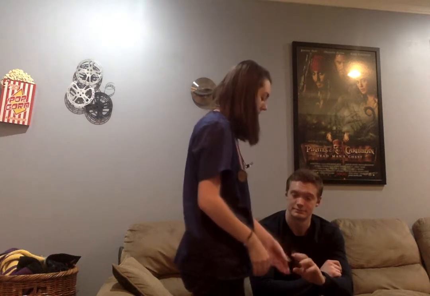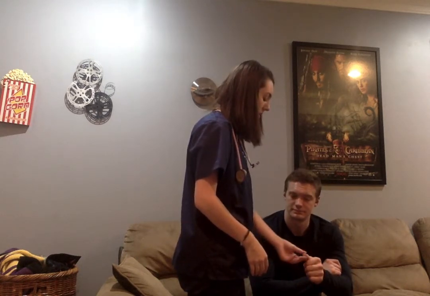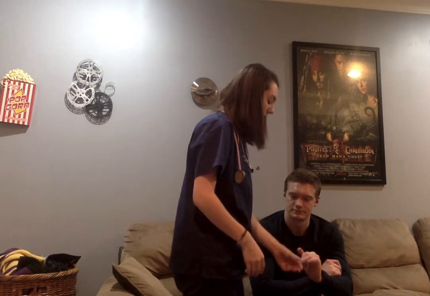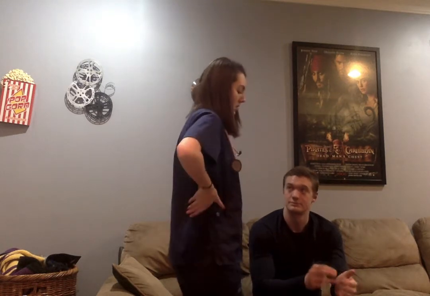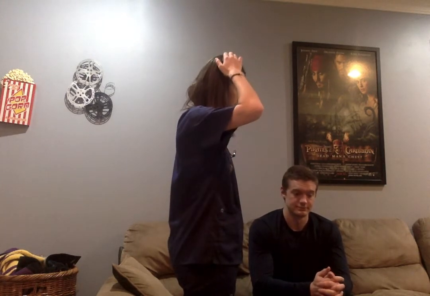You're assessing for any edema, any swelling, any pain of the skin. The skin feels warm to touch. It's dry. Overall assessment of the skin. You can assess that, so that would be a part of the nail assessment too.